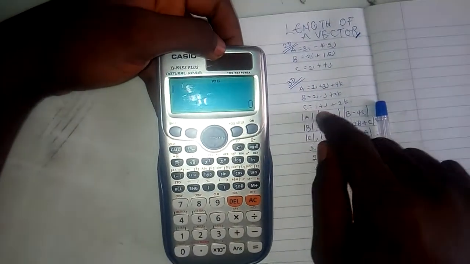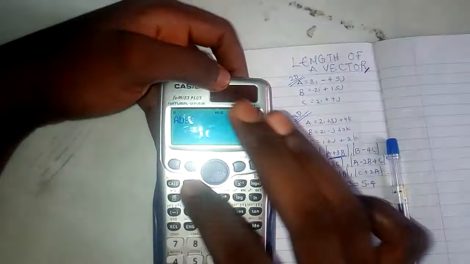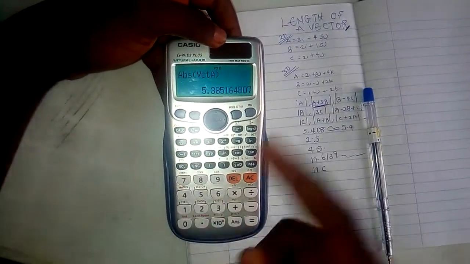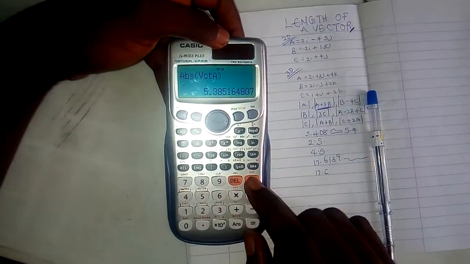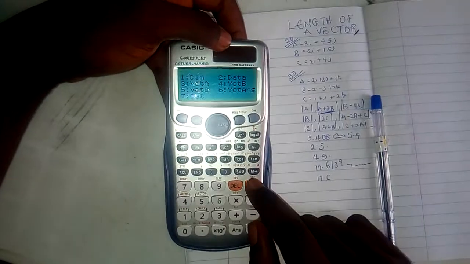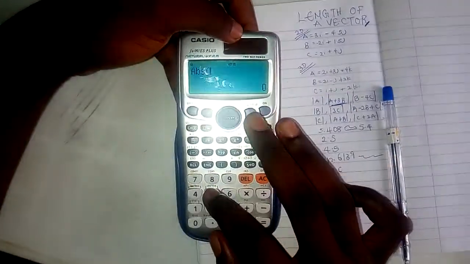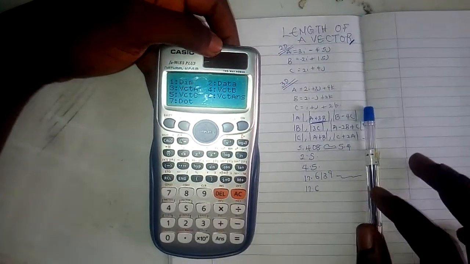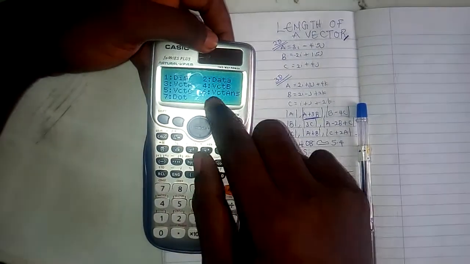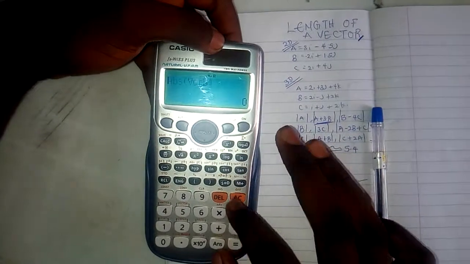So to look for the absolute value of my A, no stress, just come here, vector A, 3, close my bracket, equals. I have my answer all to myself. So to get the value of your vector B, shift ABS, then shift vector, the value of vector B, which is 4. Close my bracket, and I have my answer. That's the answer.